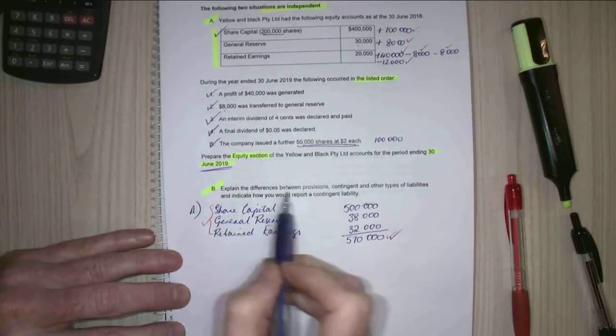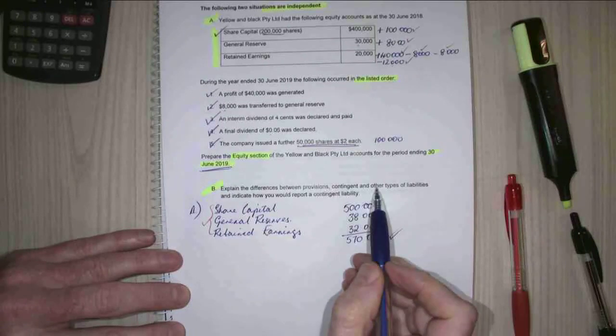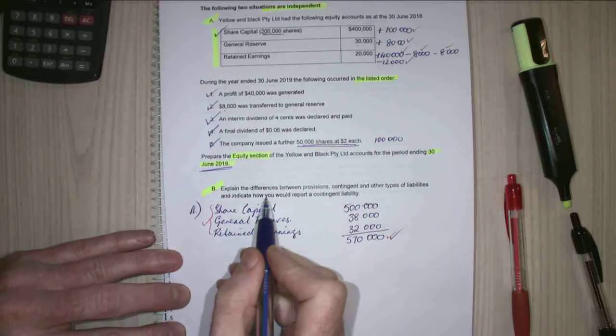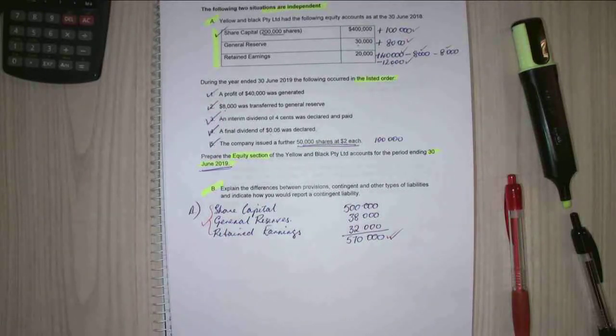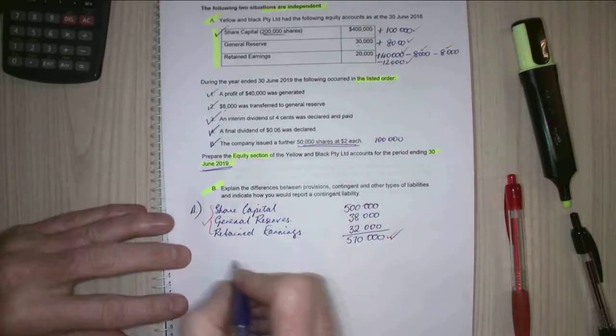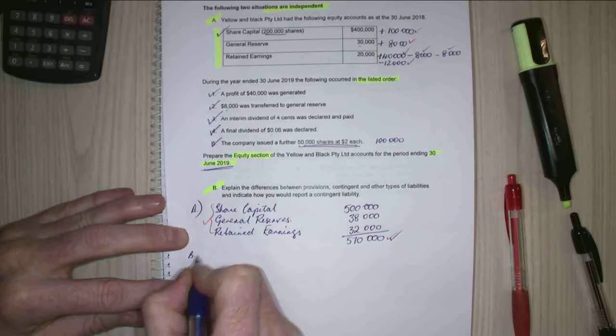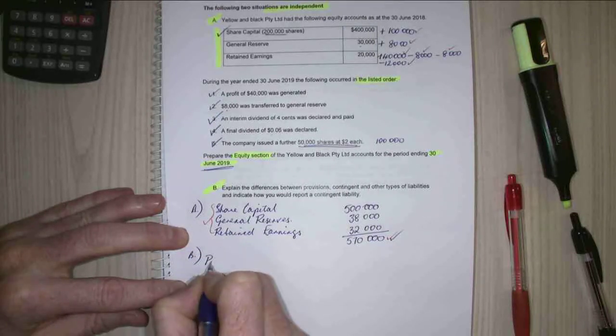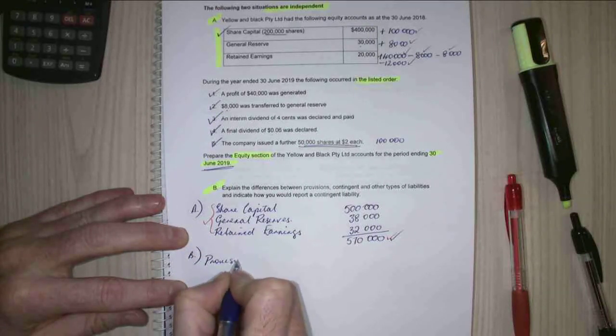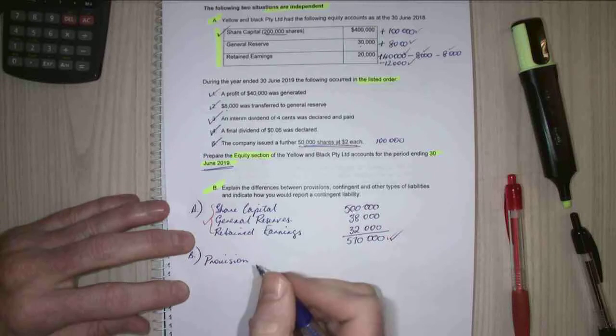Alright, explain the difference between provisions and contingents and other types of liabilities and indicate how you would report a contingent liability. Well, let's start with provisions first. So this is B. Unsure of time and amount. Is that right? Yep. Provision is a liability.